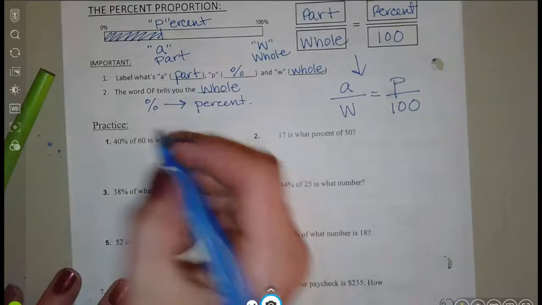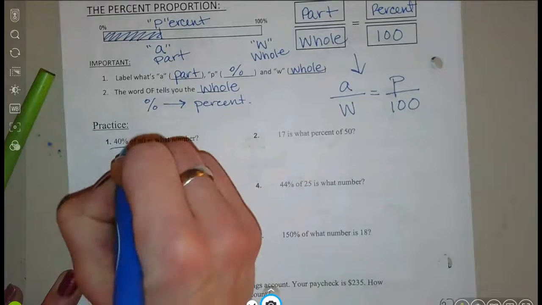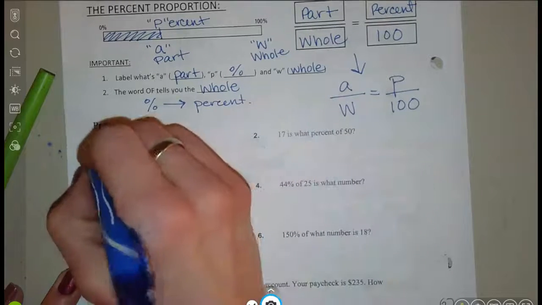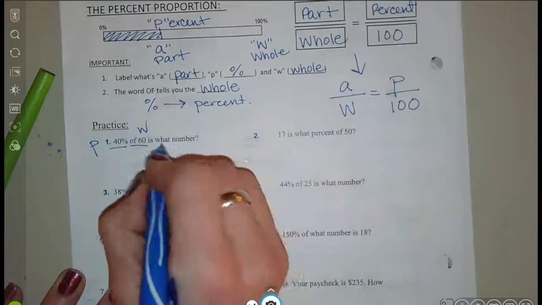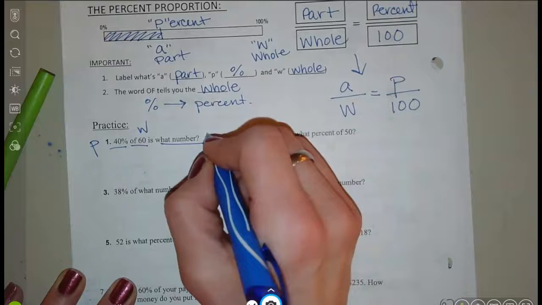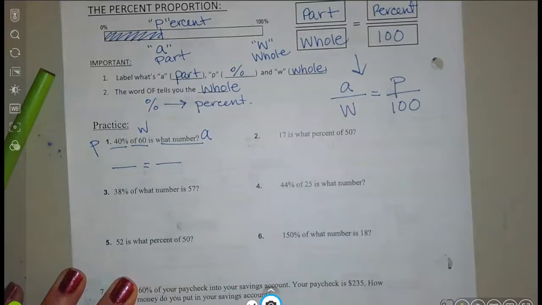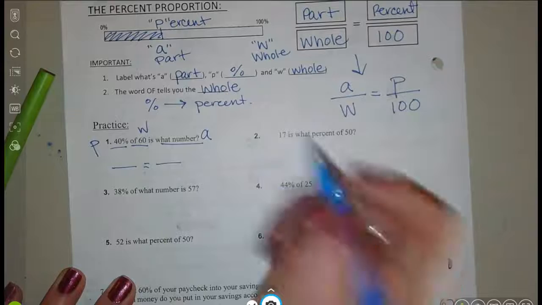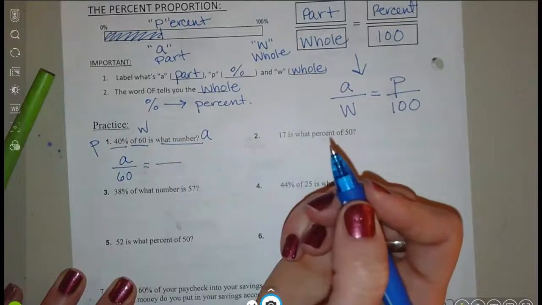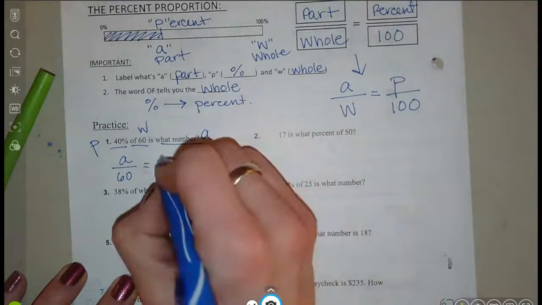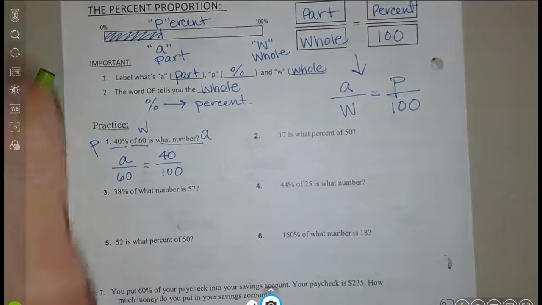Okay? So, let's label it. 40% of 60 is what number? 40% is the P. Of 60 is the whole, W, and I'm looking for A. Yep. So, write your proportion down. A, I don't know, over W, what's W? 60 equals P, 40 over 100. Do you remember cross multiplying?